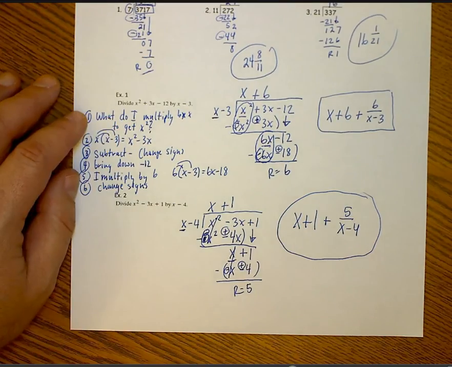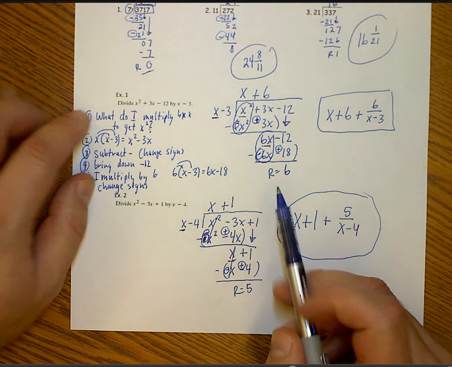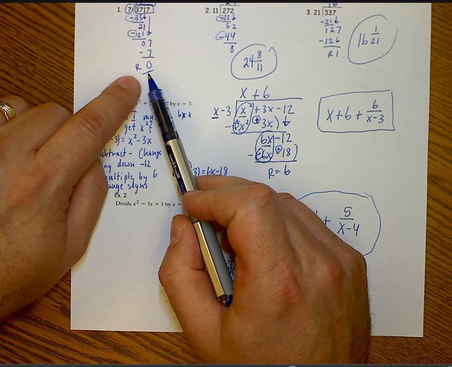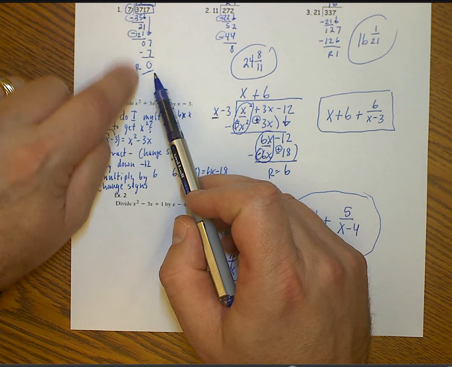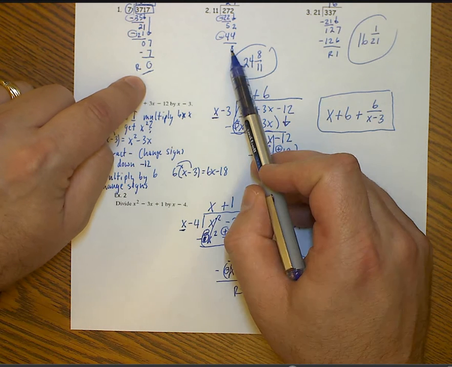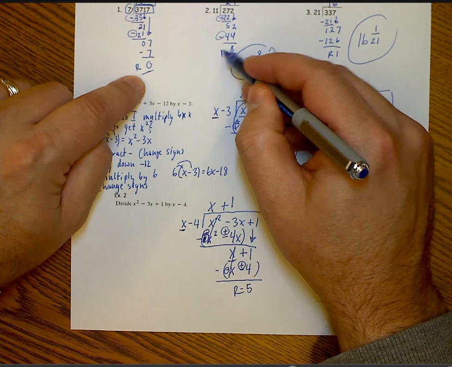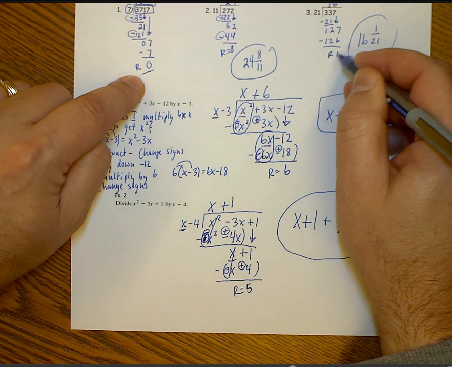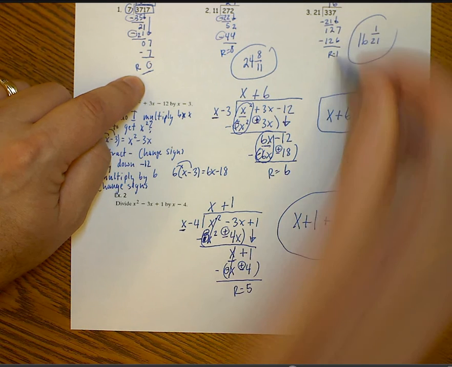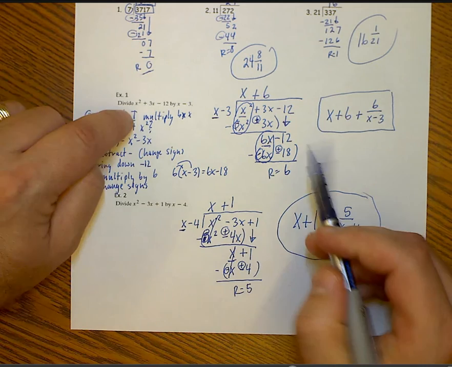Alright, so one thing I want to point out to you, just like up here, this was the only one that was a perfect factor, 7, because it's the only one that gave me a remainder 0. This was not a perfect factor because it gave me a remainder of 8. This one wasn't a perfect factor because it gave me a remainder of 1. So the same thing applies to this.